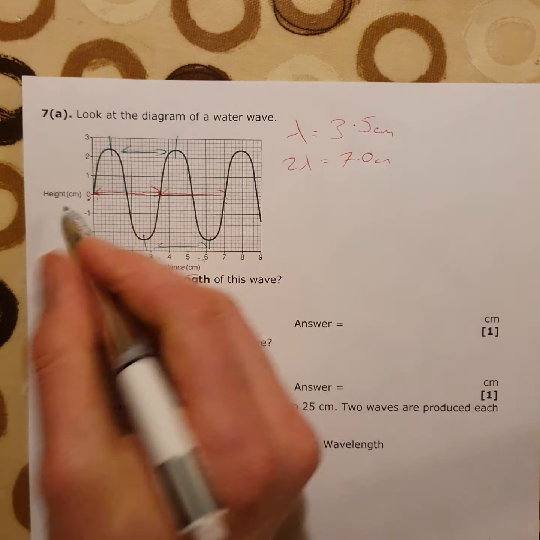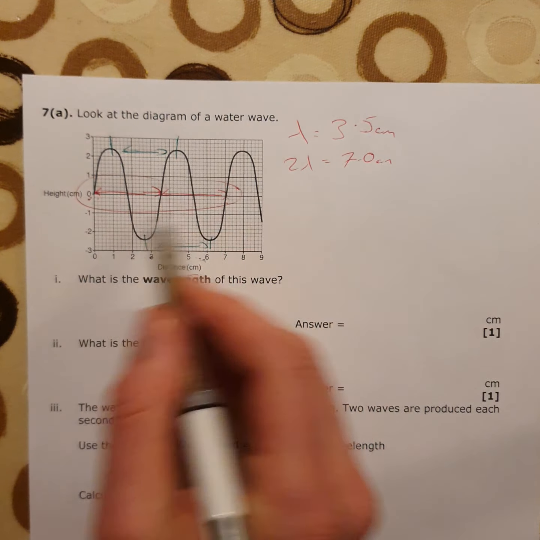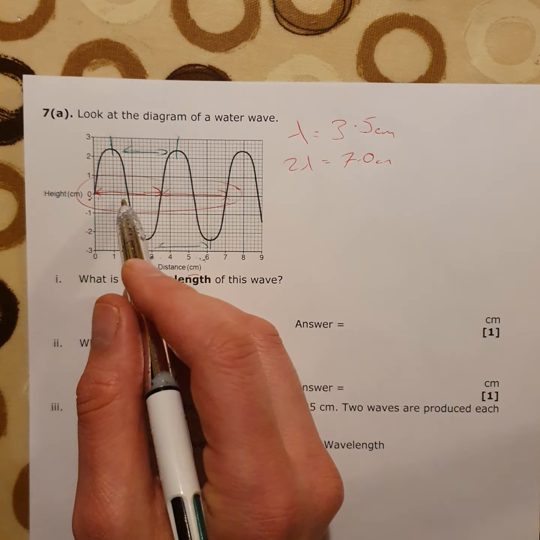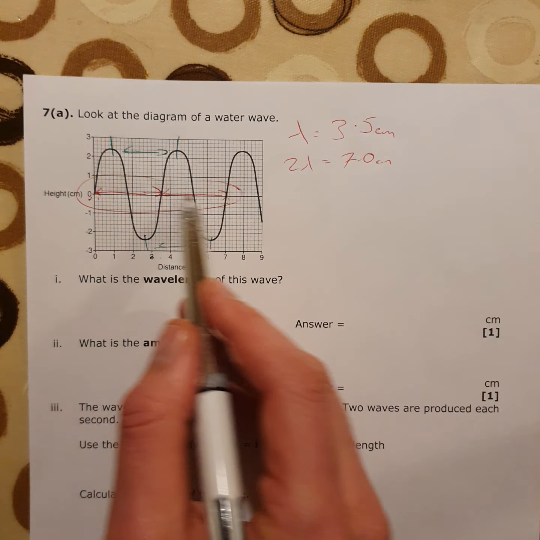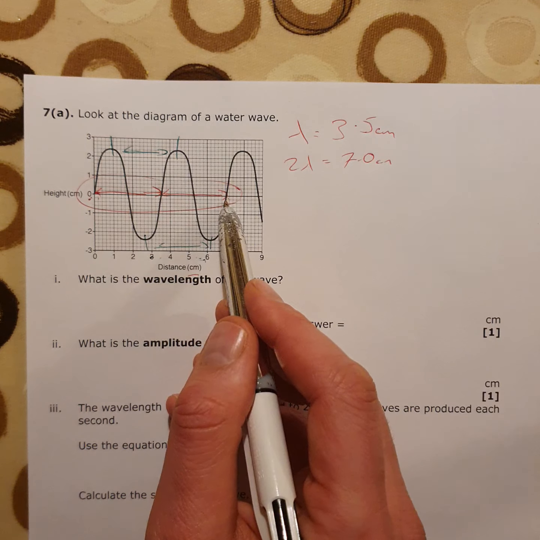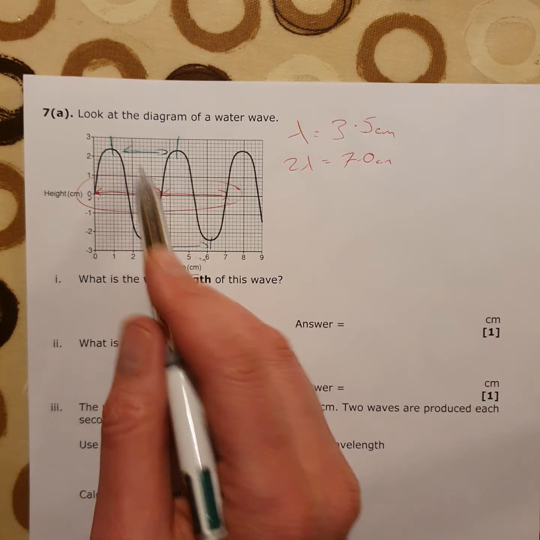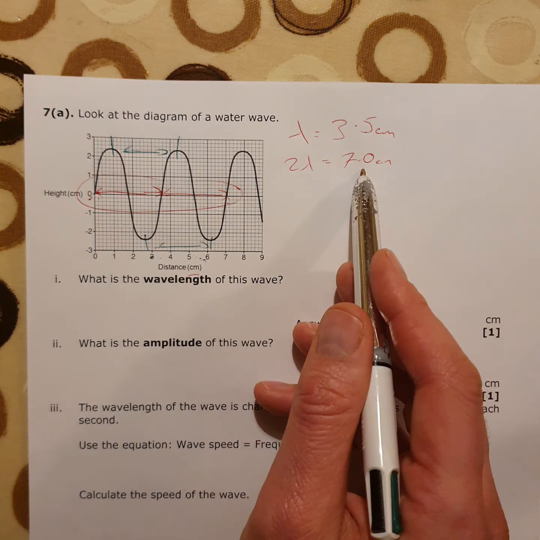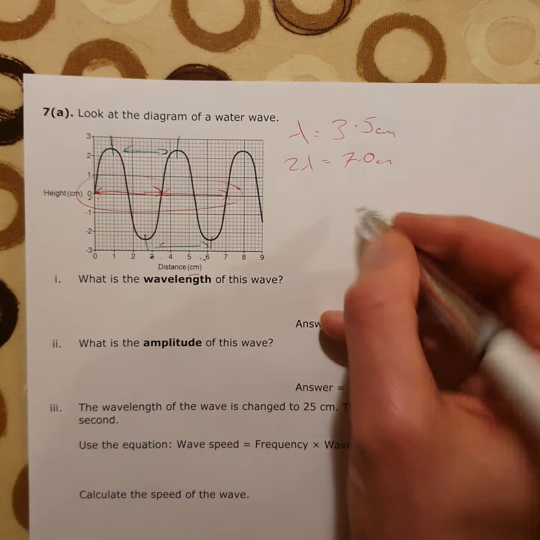Personally, I prefer this method to work out what 2 are, or the most amount of wavelengths. So how many total wavelengths can we fit in there, and then divide it. So in this case, we've got 2 wavelengths over 7 centimeters. So therefore, that gives us wavelength is 3.5 centimeters, which confirms our initial value there.